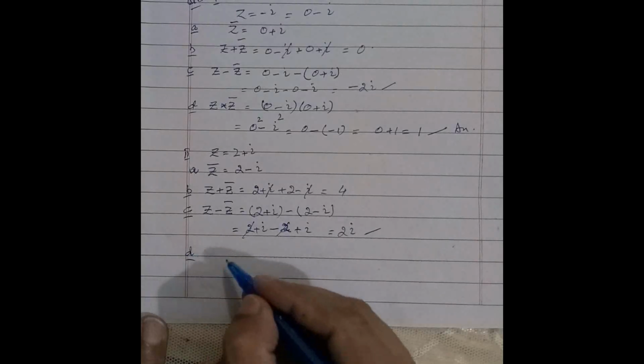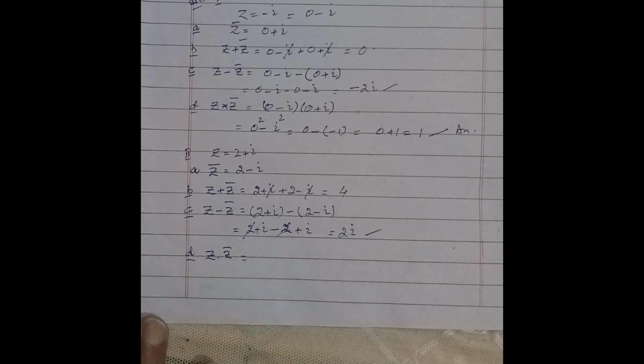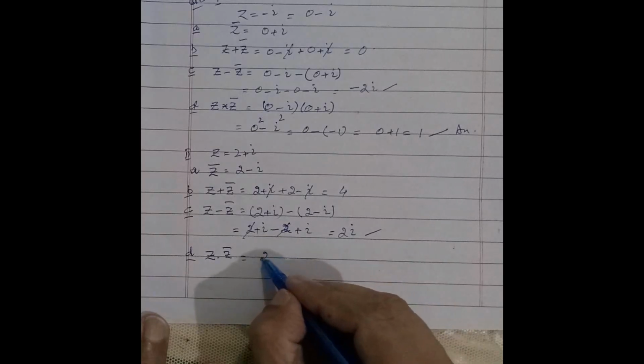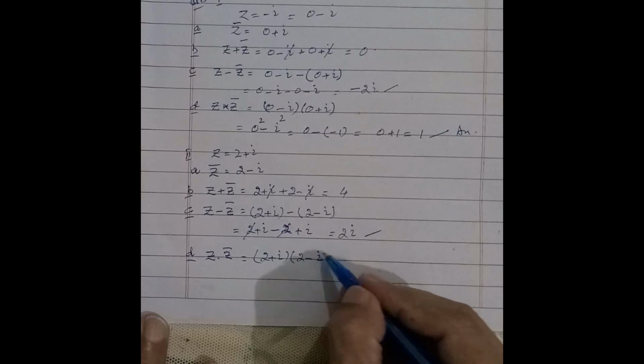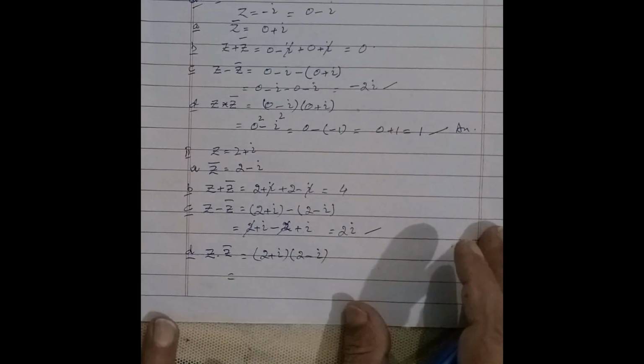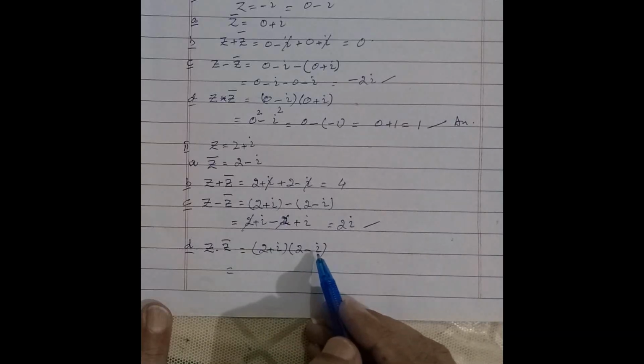And the D part is z into z bar, mean complex number multiplied by the conjugate of complex number, which is 2 plus iota, 2 minus iota. This question is a plus b into a minus b.